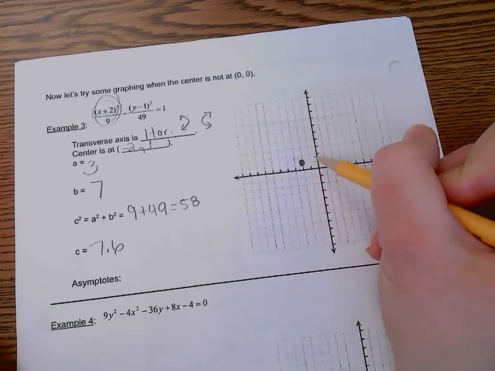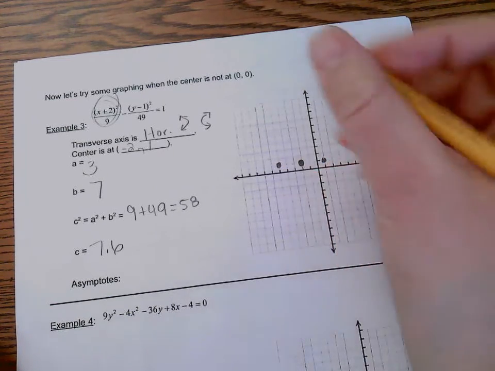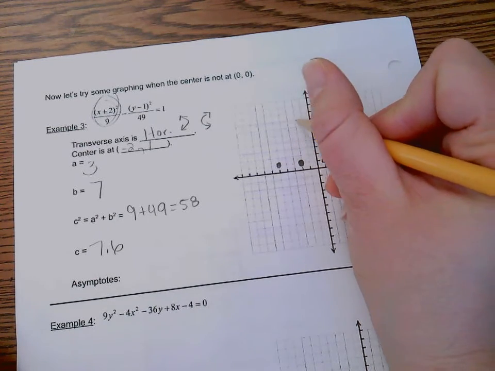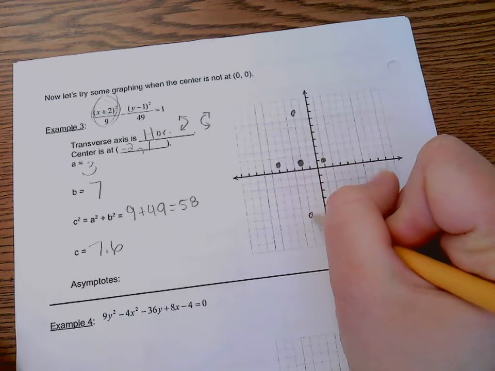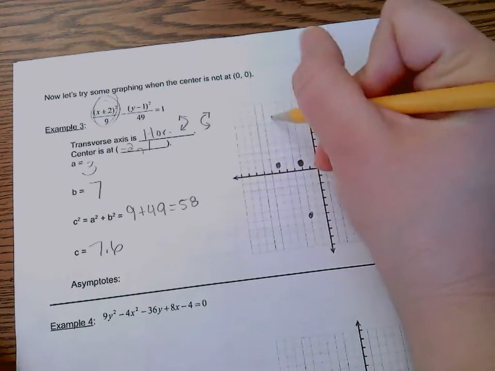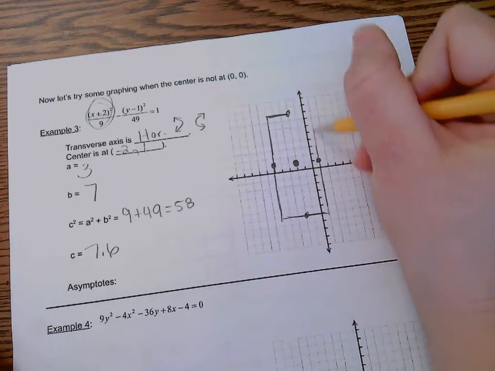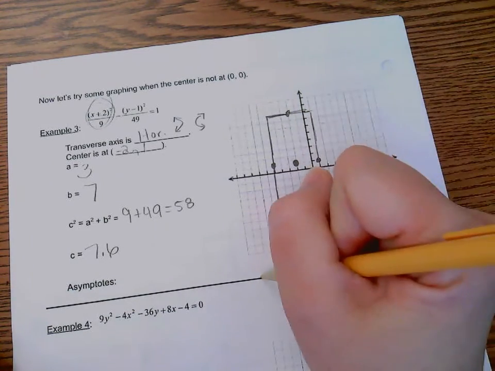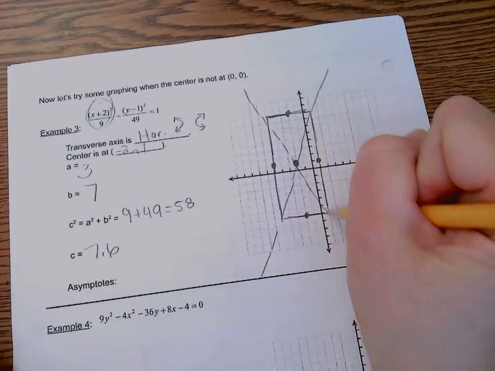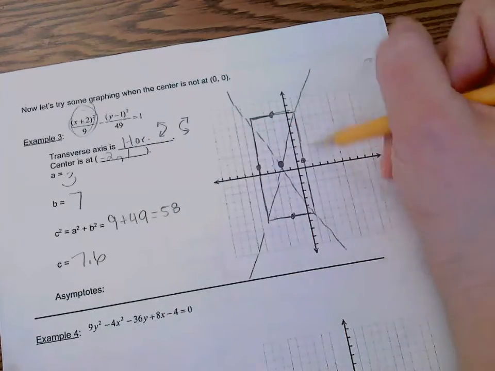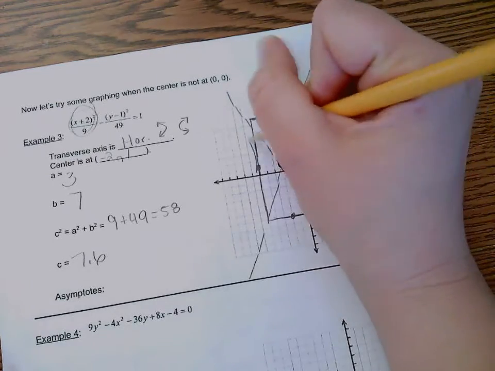So now I'm going to draw in what I know. So horizontally, I go 1, 2, 3, and vertically I go 7. Draw in my rectangle. That's my box that just does the framework for my asymptotes. Draw in my asymptotes. And recall that this is supposed to be a horizontal hyperbola. So I'd start at this point and move outward.